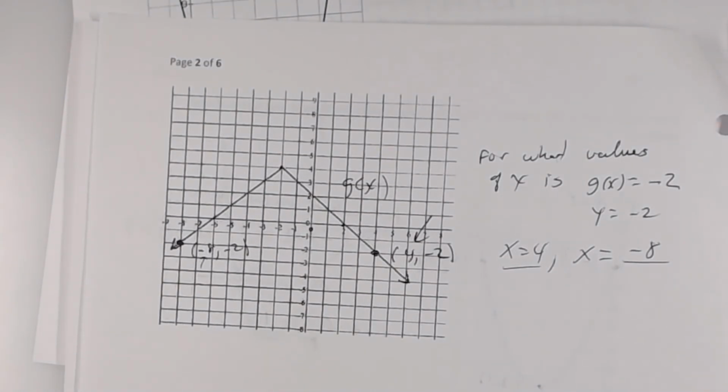All right, so that should take care of worksheet number 2. Remember, worksheet number 2, though, is the front and the back. So get that. That's the front and the back.